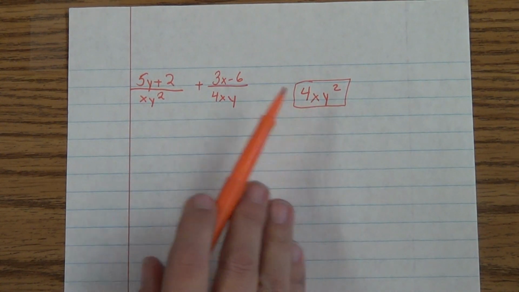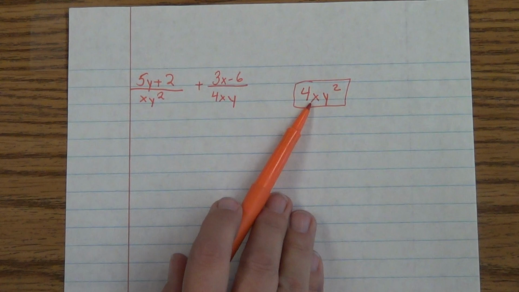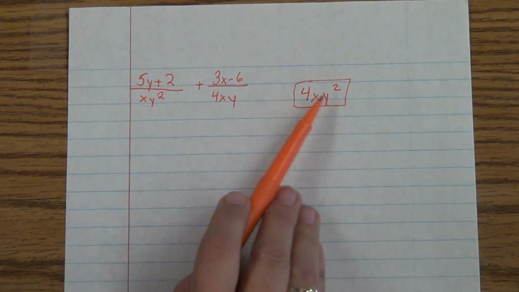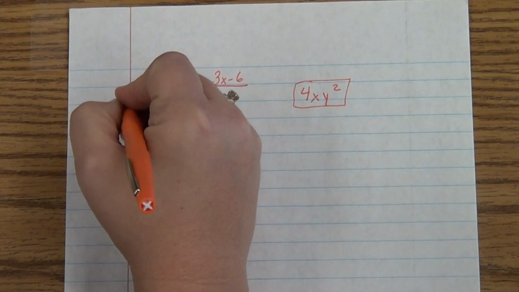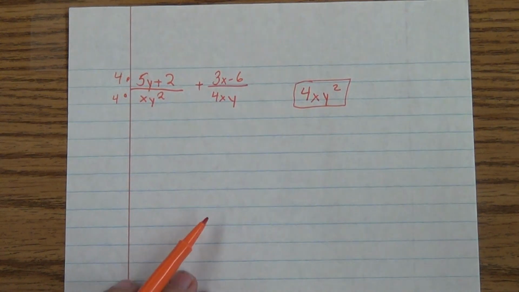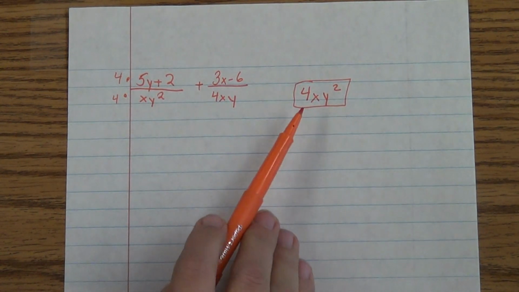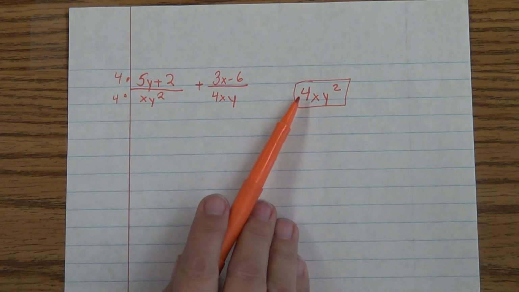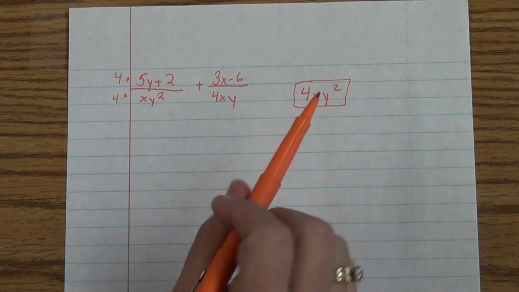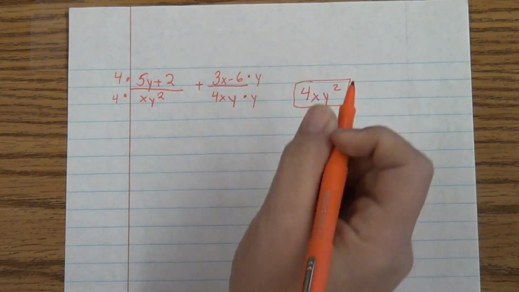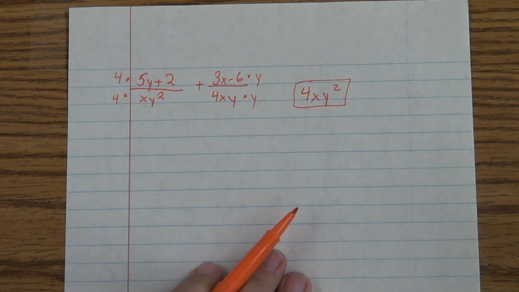Step number 3 is multiplying to make that common denominator. When I look at this one, I have the x, I have the y squared, I don't have the 4. So I need to multiply this by 4. And whatever I multiply on the bottom, I multiply on the top. Same thing over here. I have the 4, I have the x, I only have one y instead of 2. So I need to multiply by y, top and bottom. Now we're finished with step number 3.